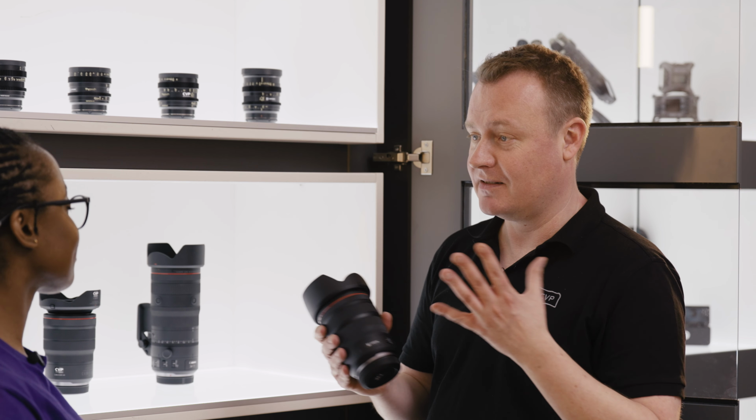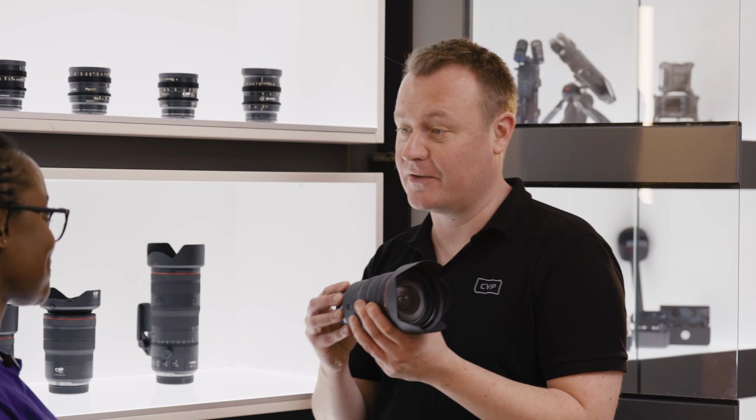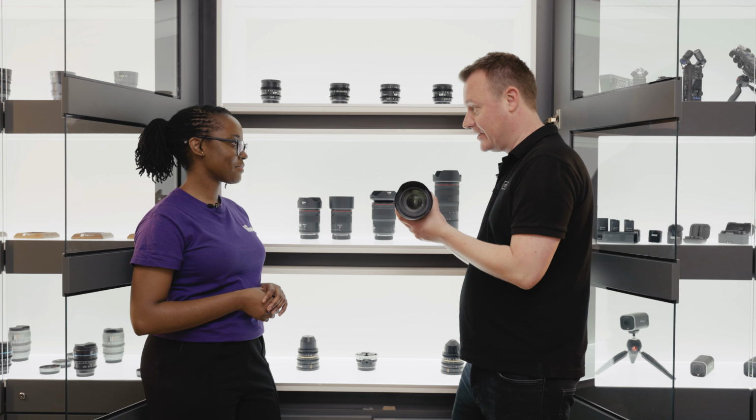24-70, classic. Everyone needs a 24-70. This will be your everyday lens. It will probably stick on the front of your camera when you're shooting all of the time.